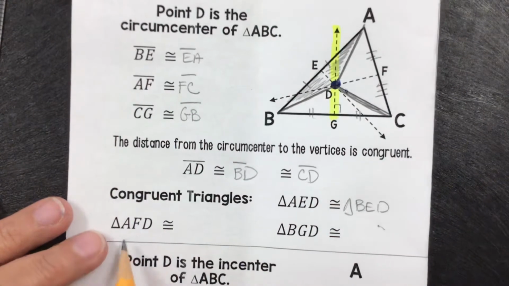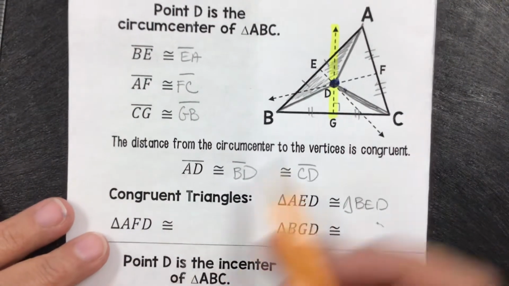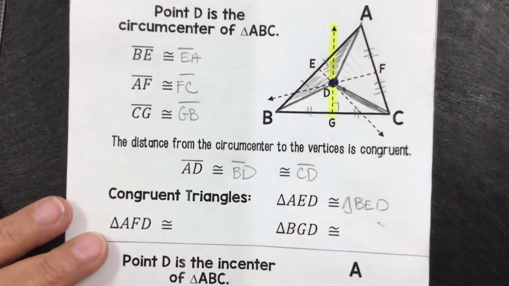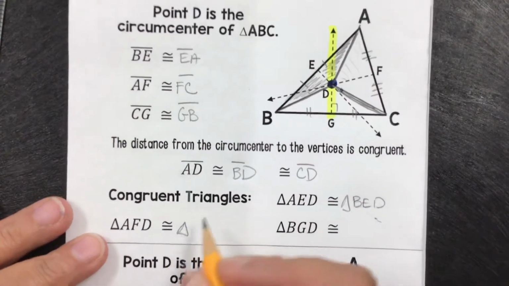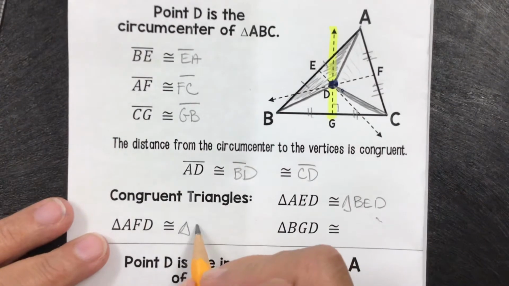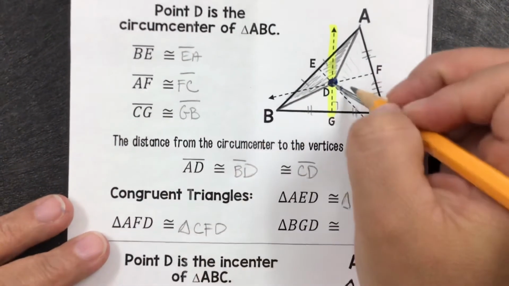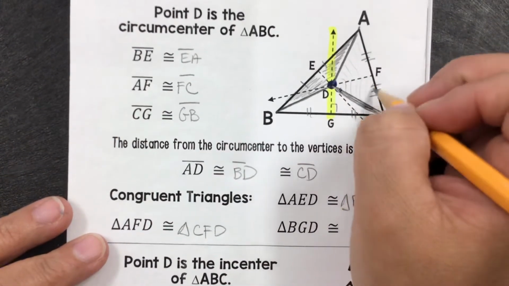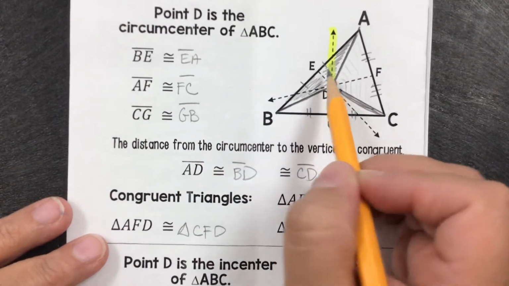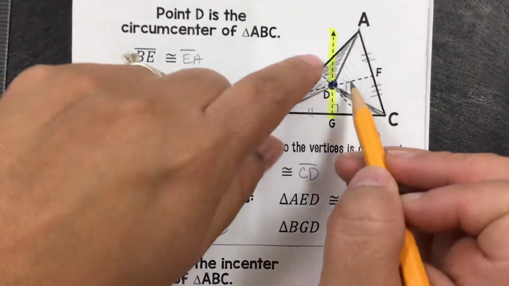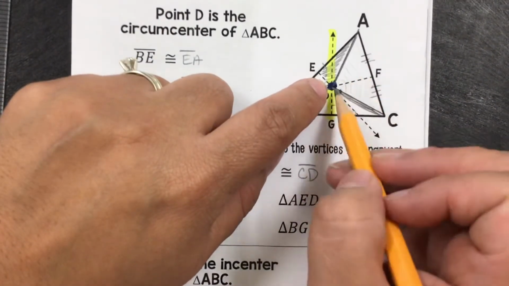Now I've got triangle AFD, and that's congruent to the triangle CFD. I also want you to notice that this triangle over here, the one that I shaded more, is not similar nor equal to the one over here on this side.